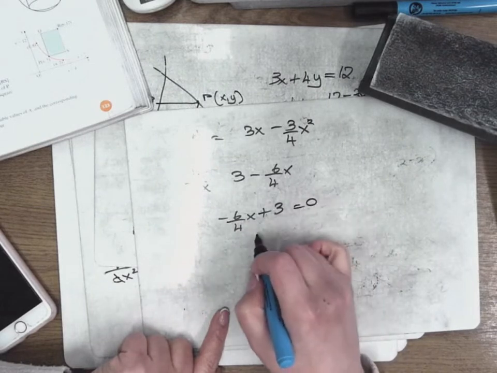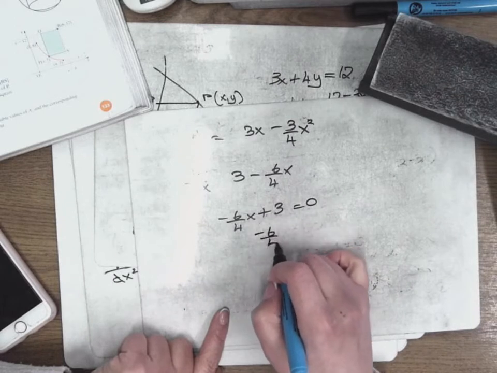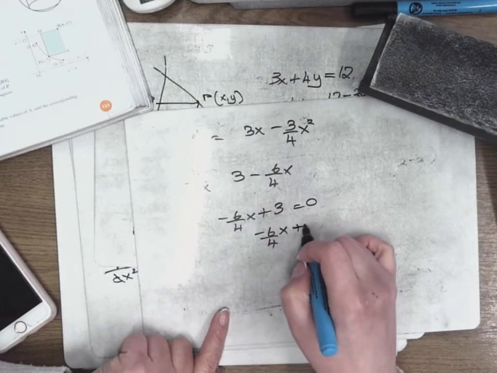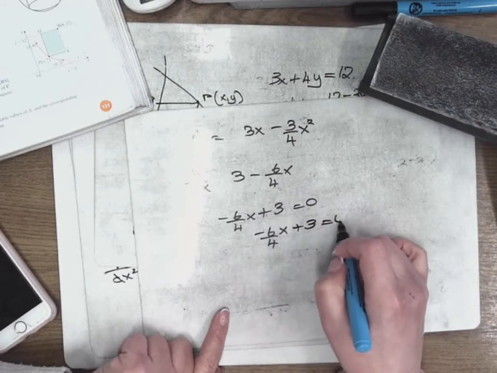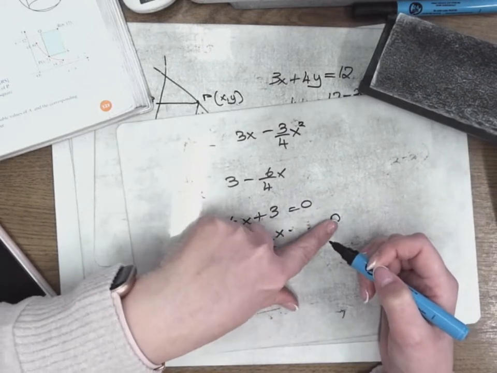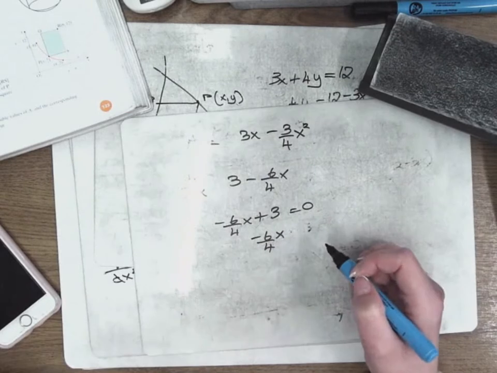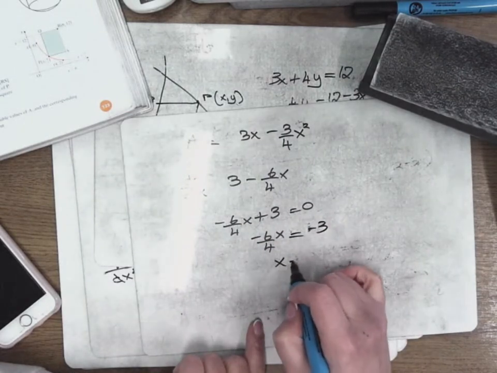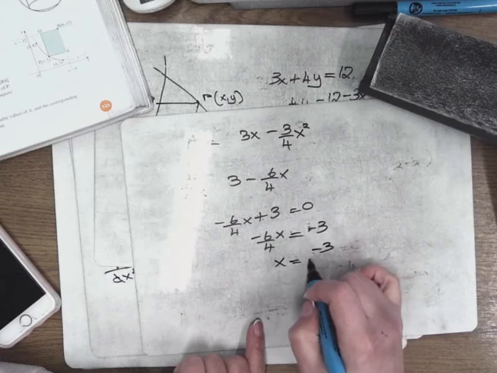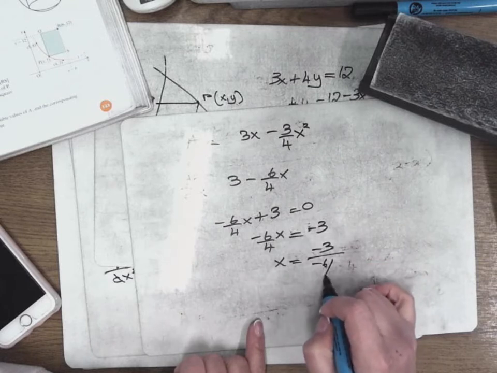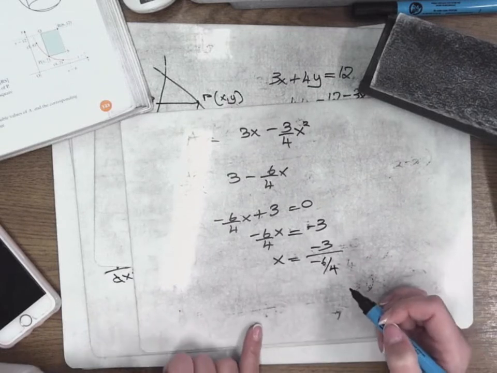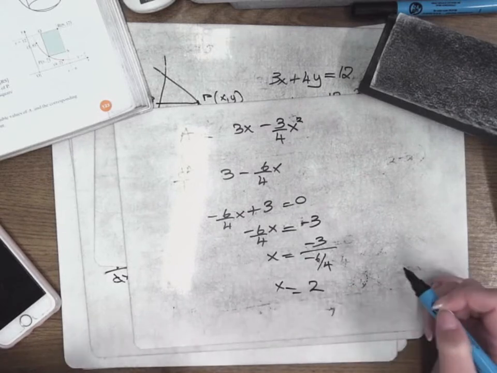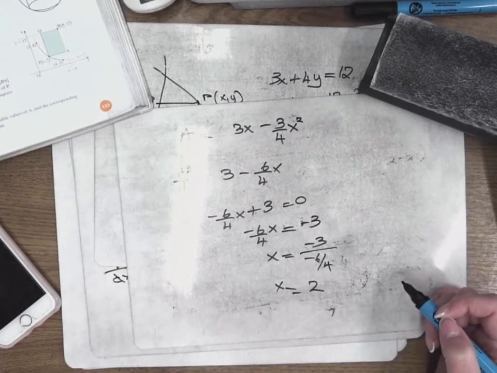So that's equals minus 3, and then x is equal to minus 3 divided by minus 6 over 4, which will work out to be 2. Is that alright? So I forgot to differentiate. I know I did something stupid.